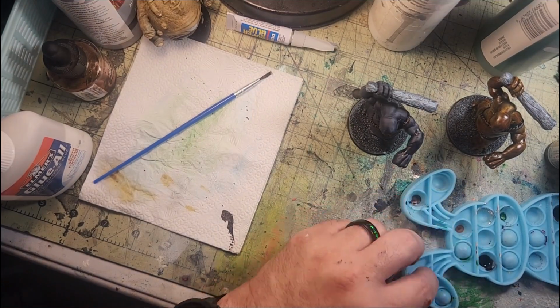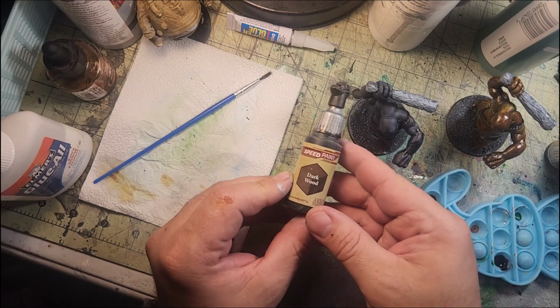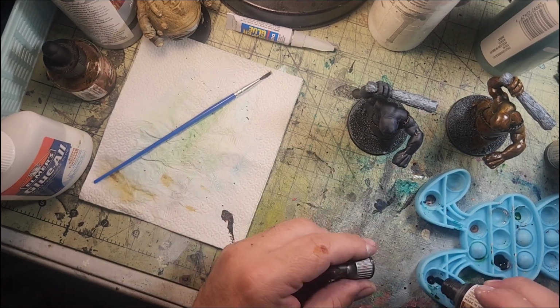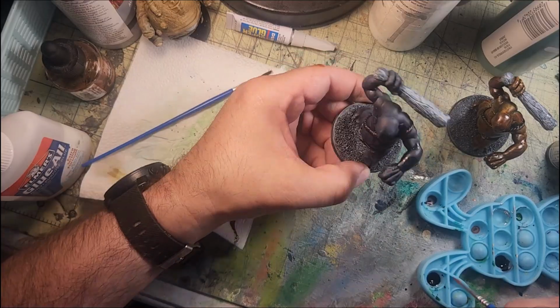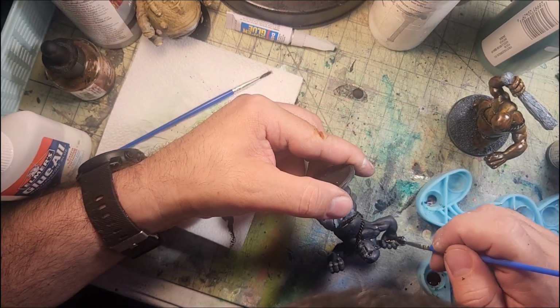Now going to take this dark wood speed paint, put that into our fidget popper, and use that to paint all of the wooden clubs on these models.